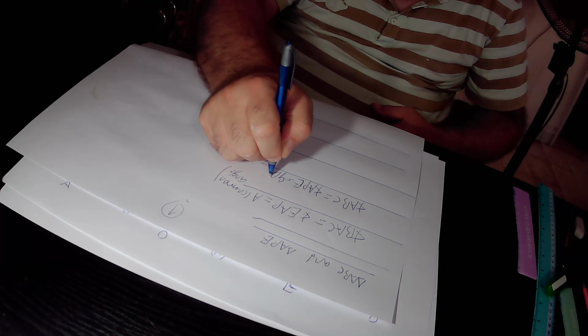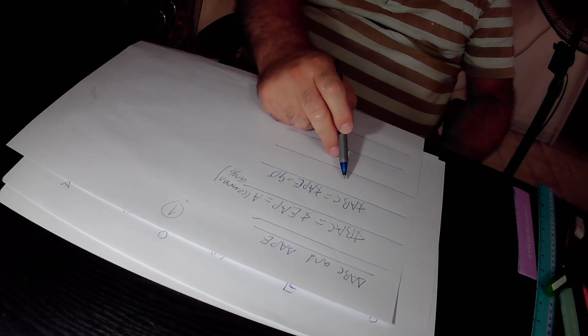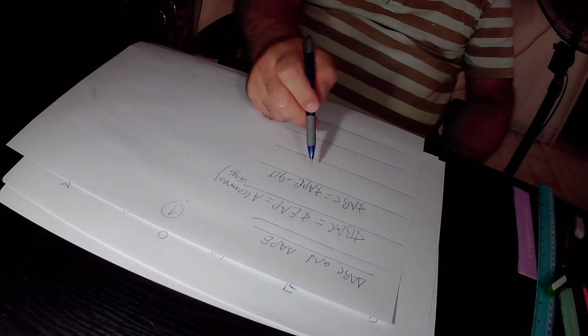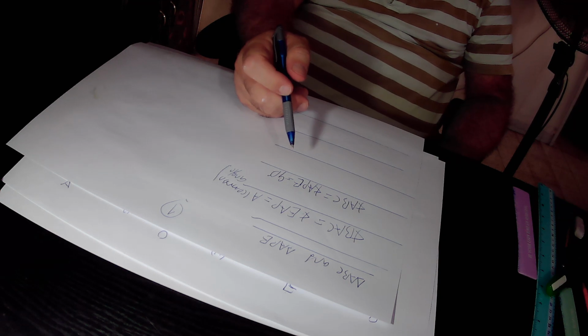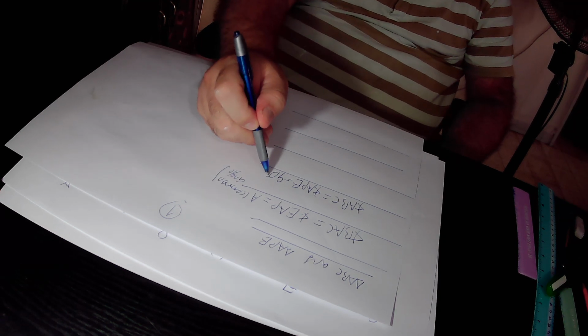Repeat again. Angle ABC in the right triangle ABC equals angle APE in the right triangle APE. They are both equal to 90 degrees, therefore they are equal to each other.